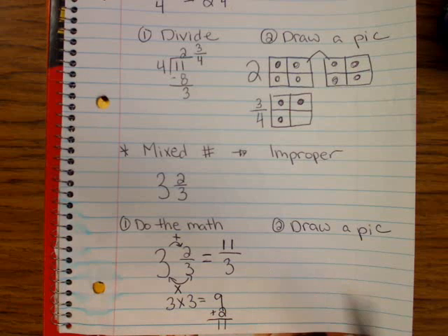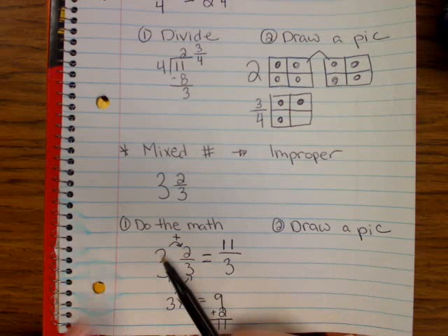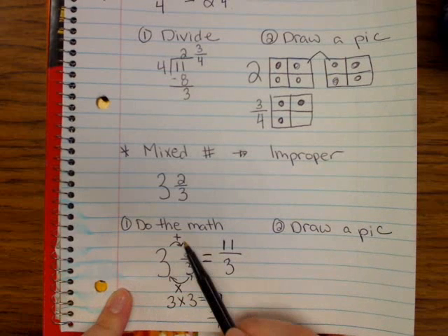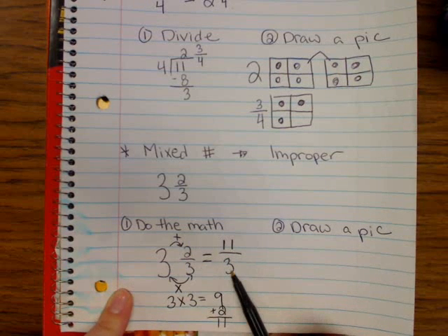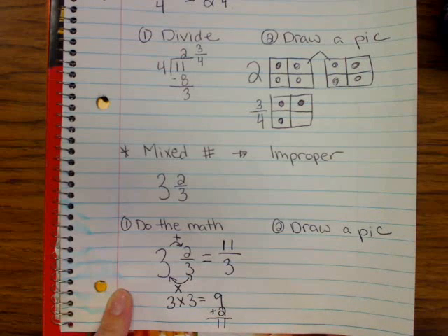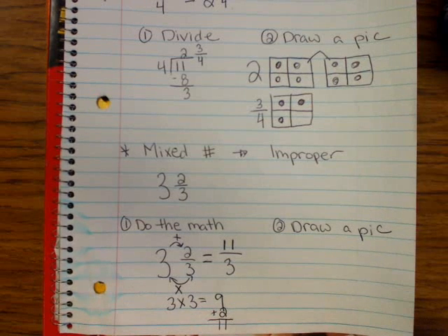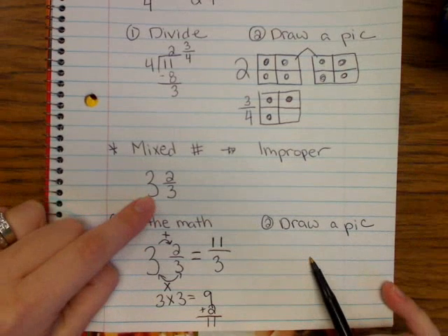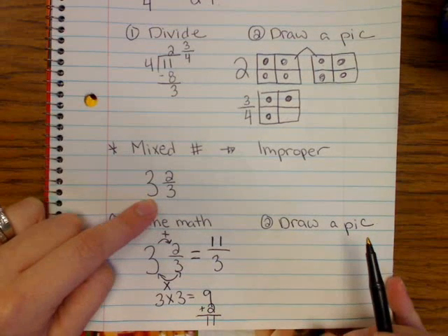Okay, so all we did is, for the math, you multiply the whole number times how many pieces are in a whole. 3 times 3 is 9. Then add the top, 9, 10, 11, and you put it over the same denominator, 3 and 3. Okay, that's doing the math. Now let's draw a picture. Okay, so I'm going to look back up here. 3 and 2/3. I know I'm going to have 3 wholes.